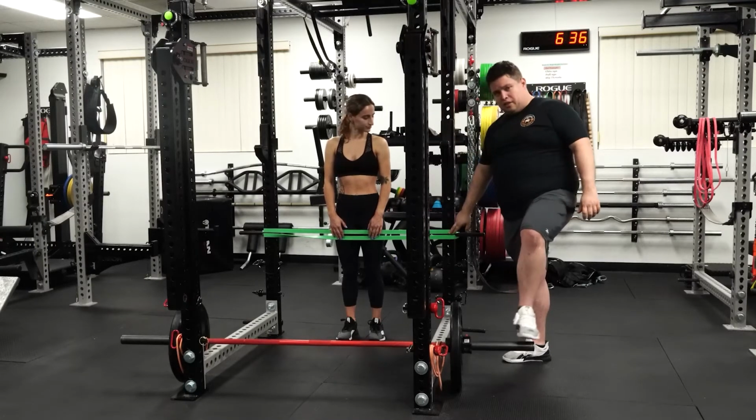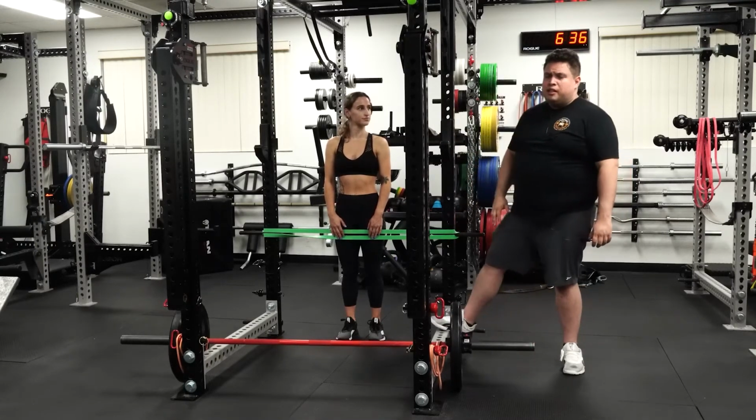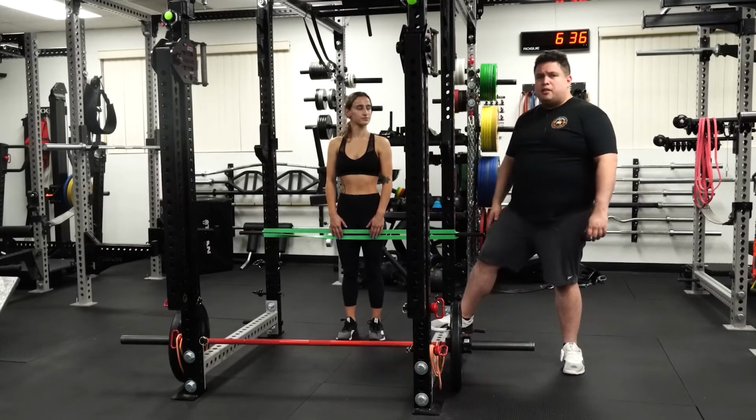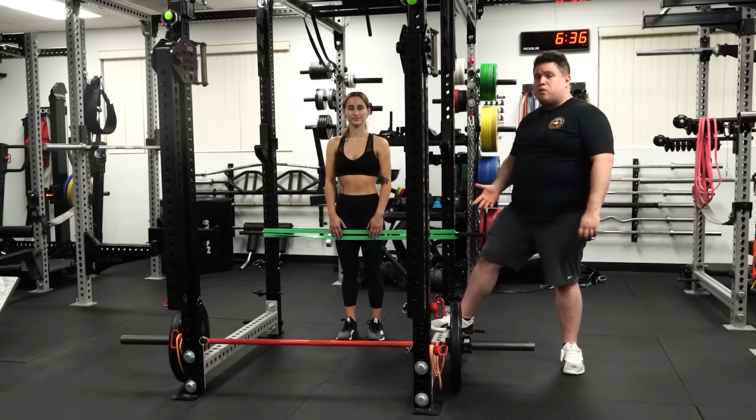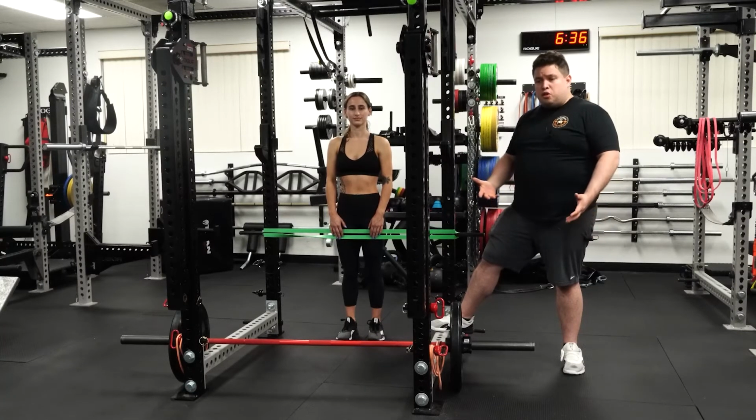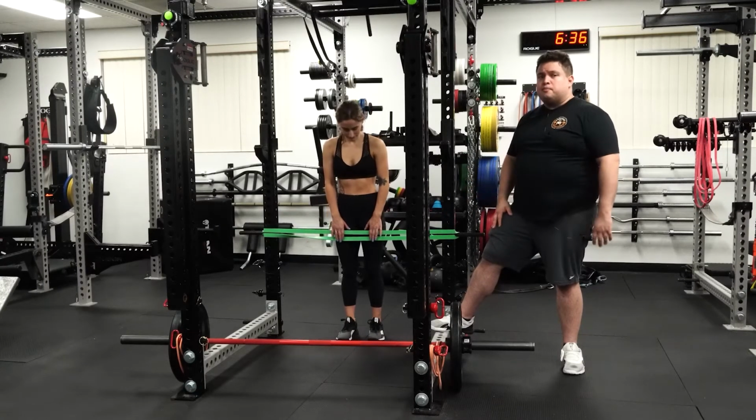However, this band on the hip, it's really good. Amply recommended. If you guys haven't tried it out, it works really well with a kettlebell instead of a barbell. And it'll just cue you to use your butt more during a deadlift.